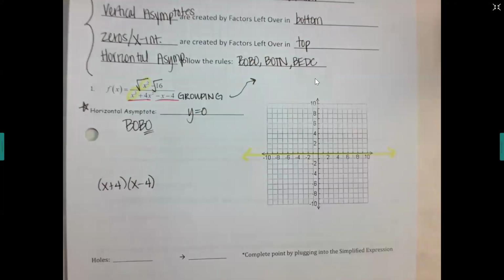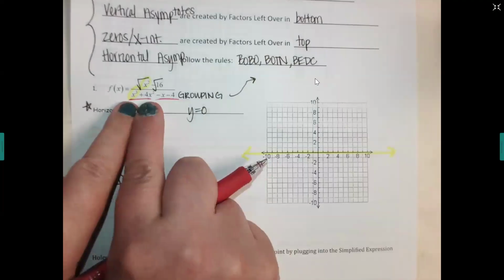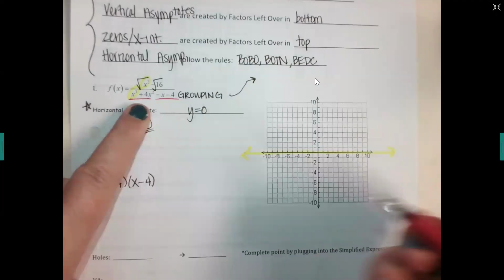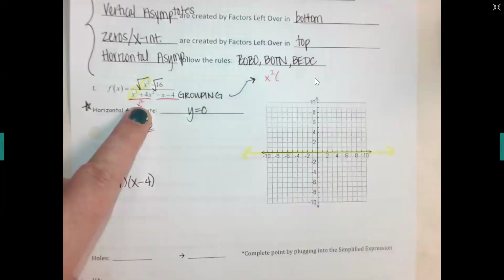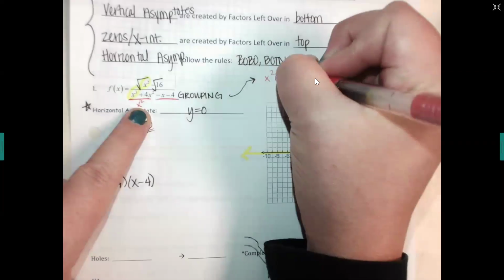Out of the first 2, you're going to take out their GCF. If it's an x cubed and a 4x squared, what can I take out of both of those? x squared. Very good. Take the x squared out. What would be left over from the x cubed? x, and then the 4x squared would now just be a 4.